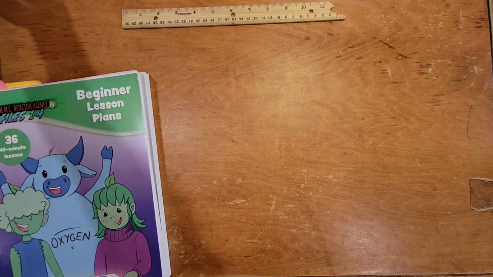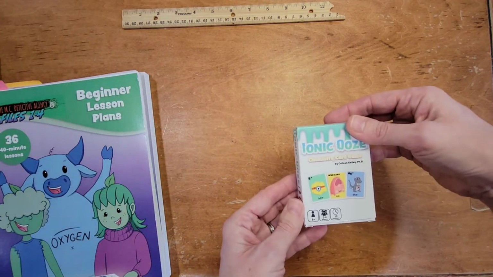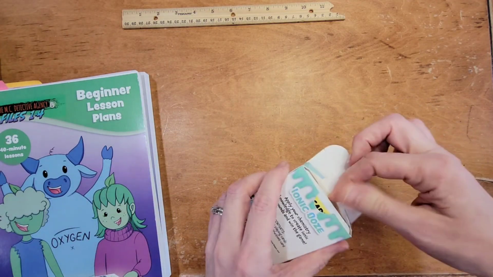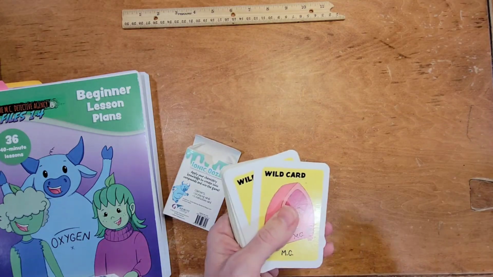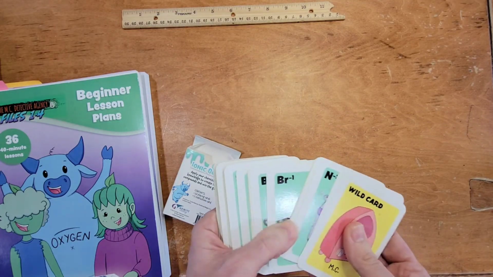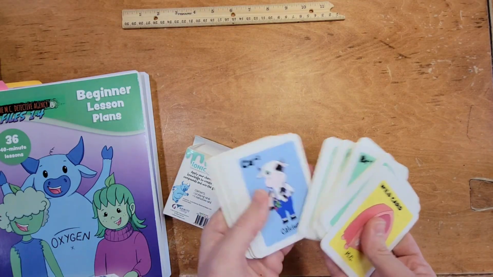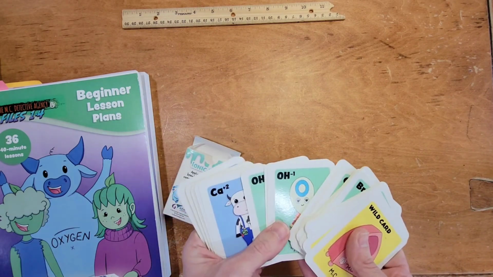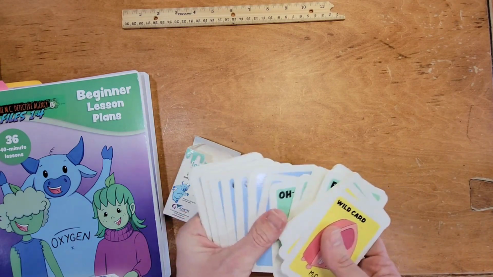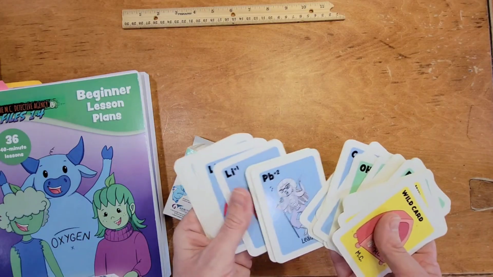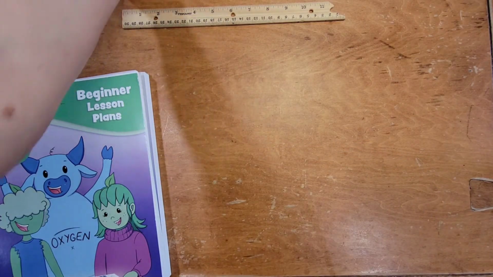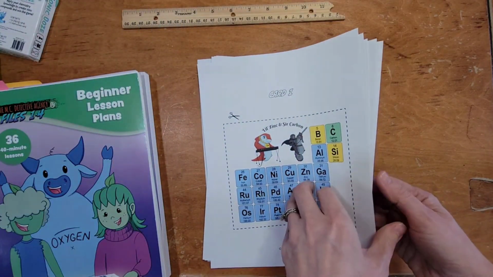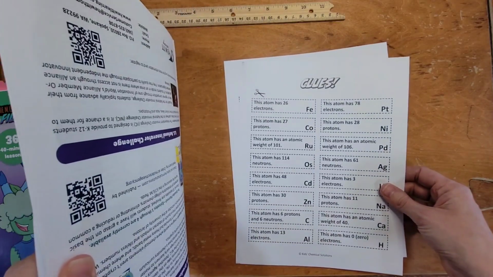And let me show you inside the Ionic Ooze game as well. So this has cards. We have not played it yet. We have not been prompted to play it yet because we've only done the first file. But there are green and blue cards. You're going to shuffle those separately and put them down. And then the children are going to pick them up and try to make compounds from the cards that they've picked up. There's also a bingo game that you can get from them. We have not played this either, but it also looks like a fun and simple game.